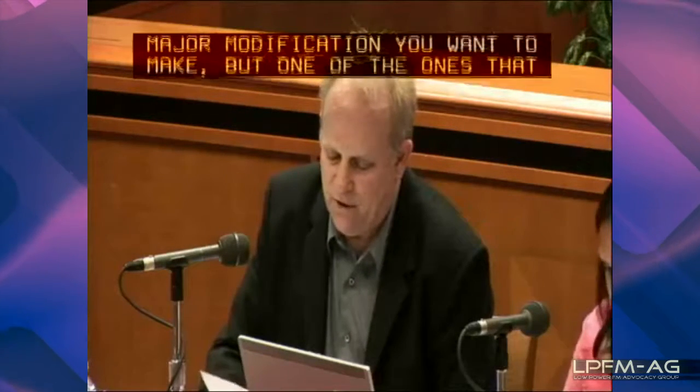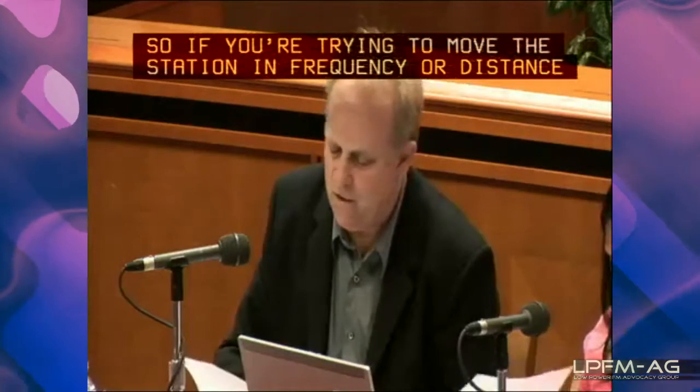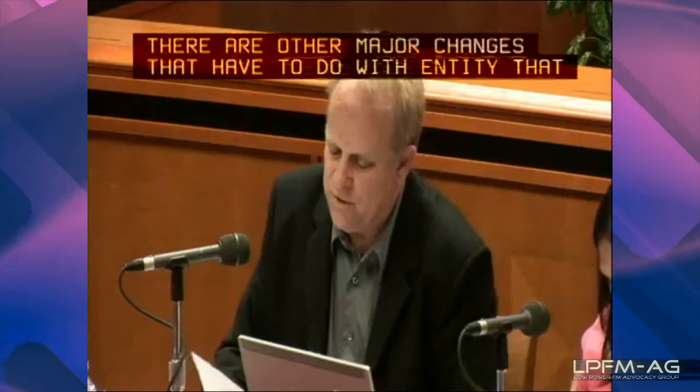I don't know specifically what major modification you want to make, but one of the ones that we see is frequency or distance. So if you're trying to move the station or change the frequency, the distance or the channel, you can do that. Then there are other major changes that have to do with the entity that makes up the station. That could also be done.